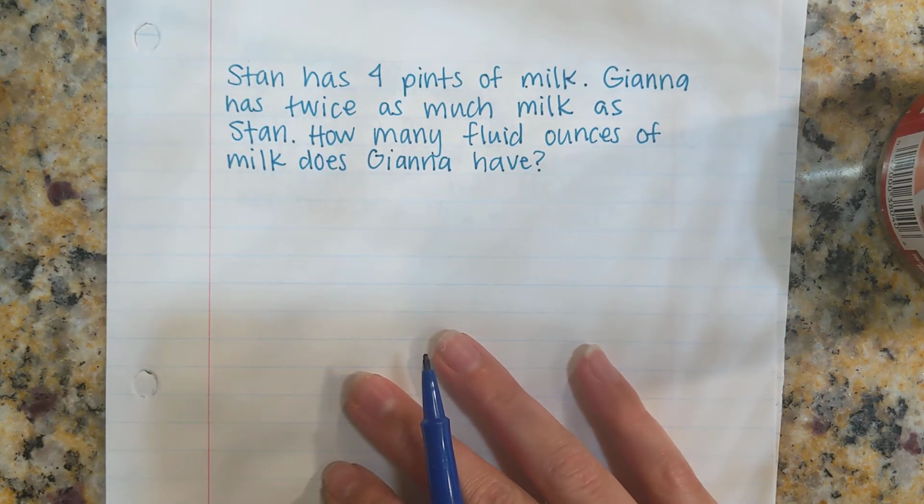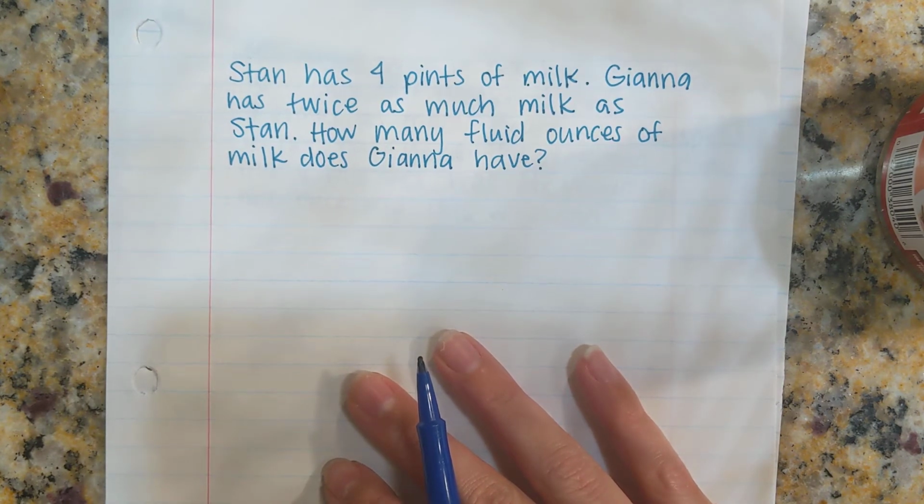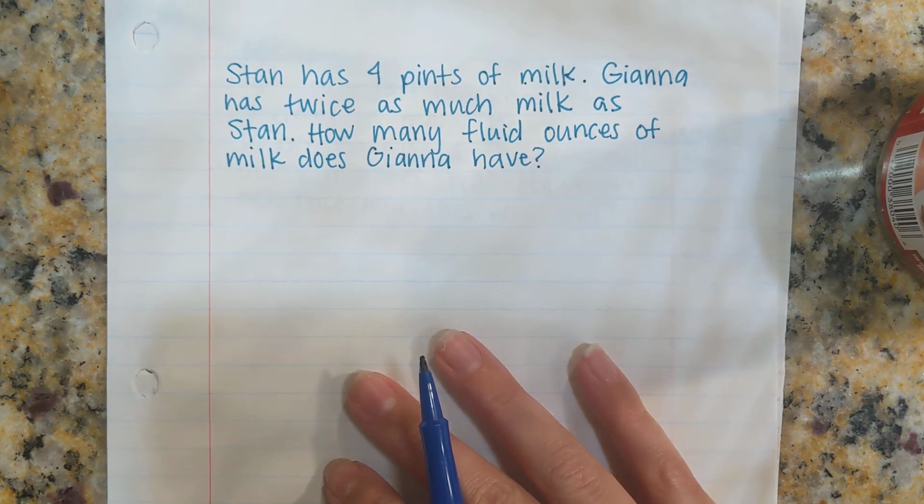Stan has 4 pints of milk. Gianna has twice as much milk as Stan. How many fluid ounces of milk does Gianna have? What is the question? What are they asking? And what unit are we starting in? And what unit are we going to need to change it to?